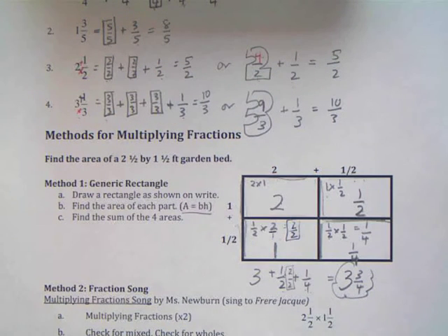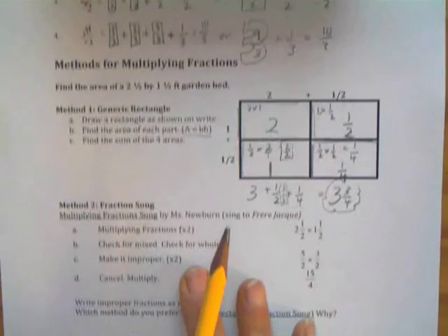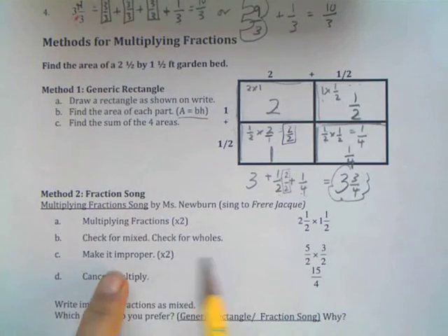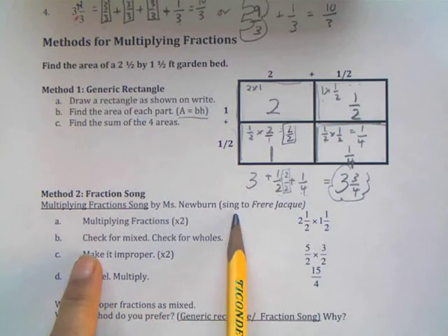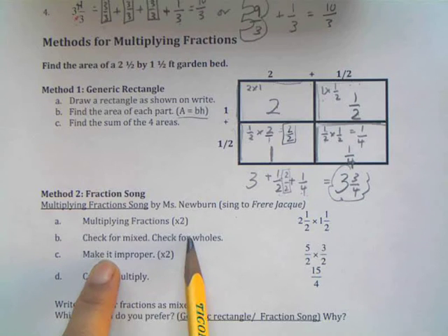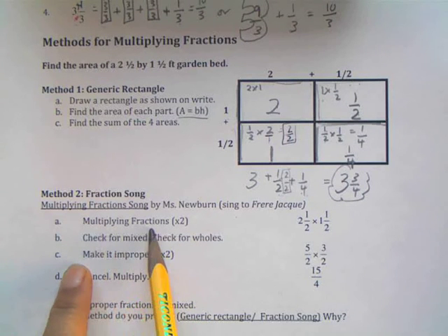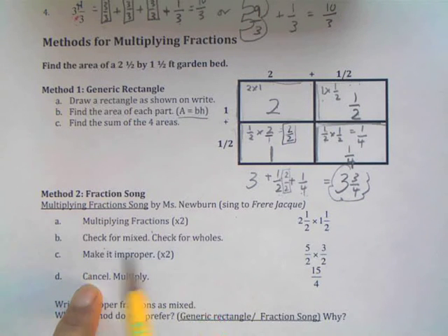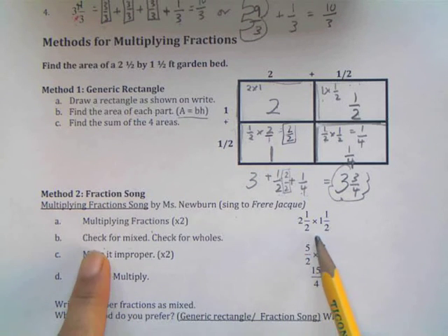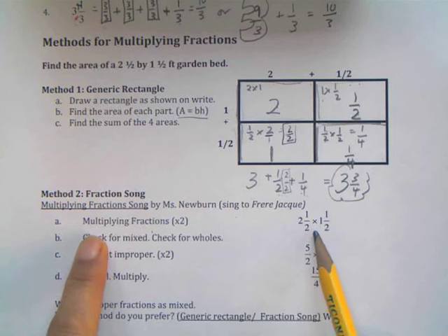Now, the next one is this little song that I made many years ago. So you can sing along, and I would write these down in your notes so you have it. So multiplying fractions, check for mixed, check for wholes, make it improper, cancel, multiply, cancel, multiply. So when you're looking at a multiplying fractions problem, first off, yes, I see this is multiplying fractions.